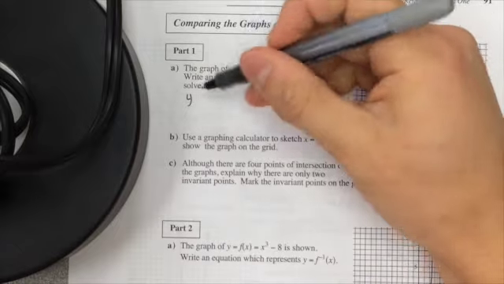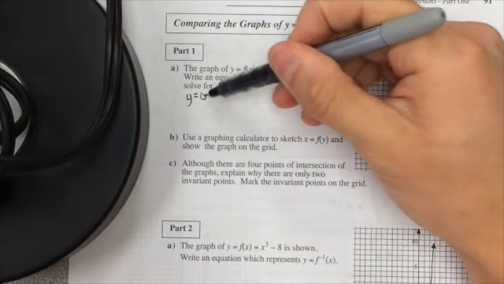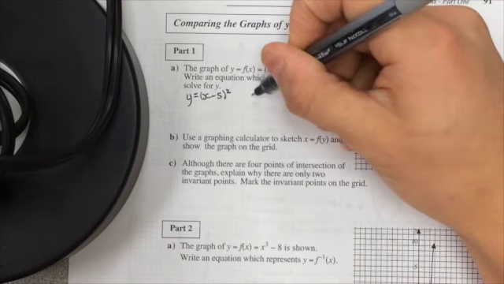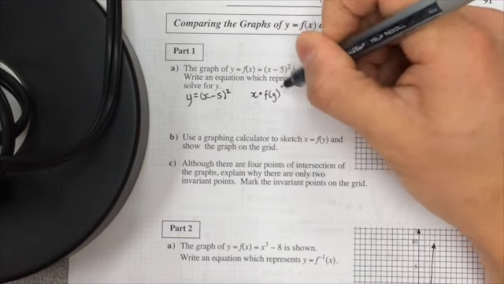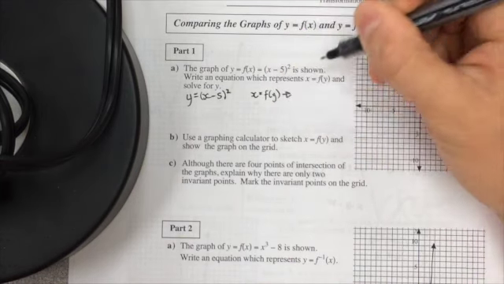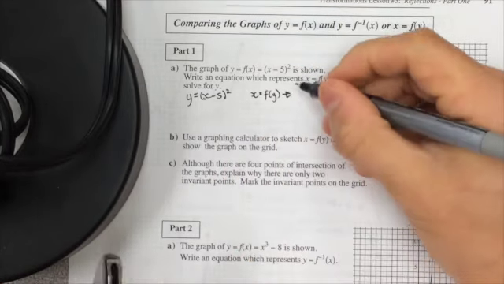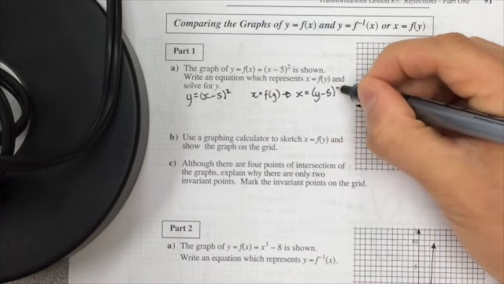So if we want to switch this function around, the function we're working with is y equals (x minus 5) squared. I want to make this x is equal to f of y, right? And so instead of having y equals (x minus 5) squared, this is going to become x is equal to (y minus 5) squared.